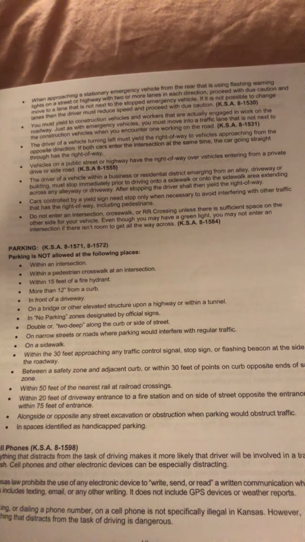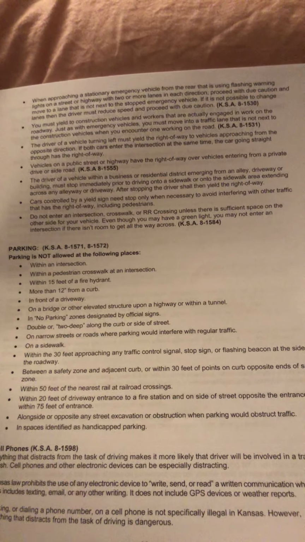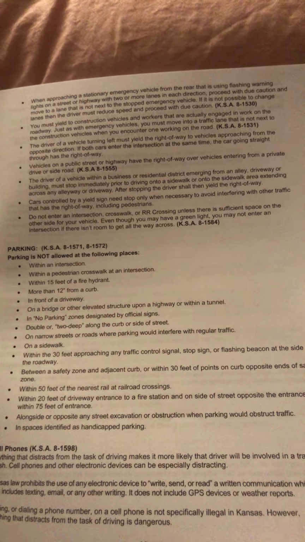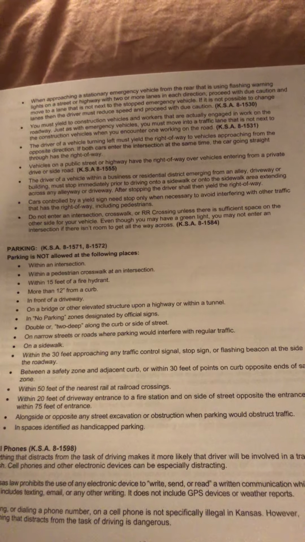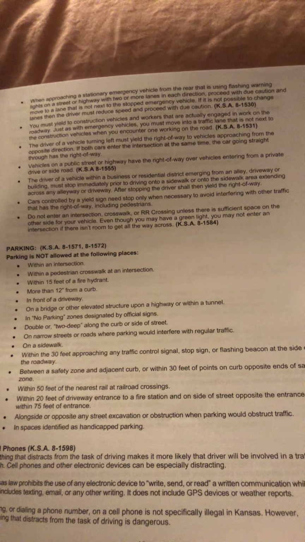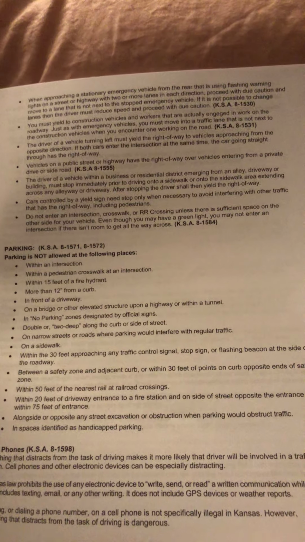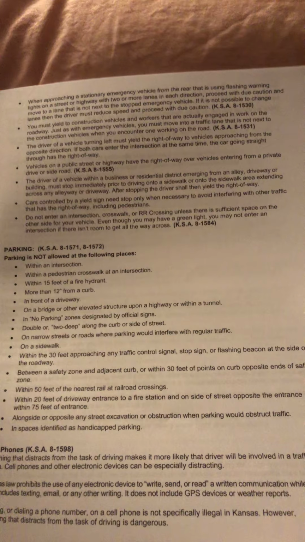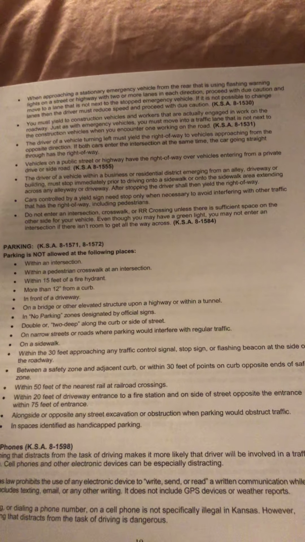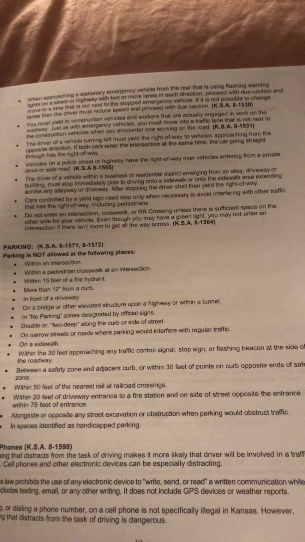The driver of a vehicle turning left must yield the right-of-way to vehicles approaching from the opposite direction. If both cars enter the intersection at the same time, the car going straight has the right-of-way. If you are turning, you have to wait for the person who is going straight to finish getting through the intersection. That is likely to be on your test with a diagram.